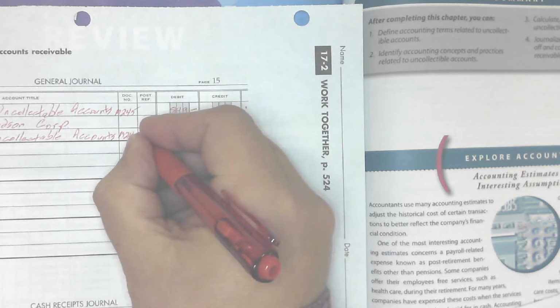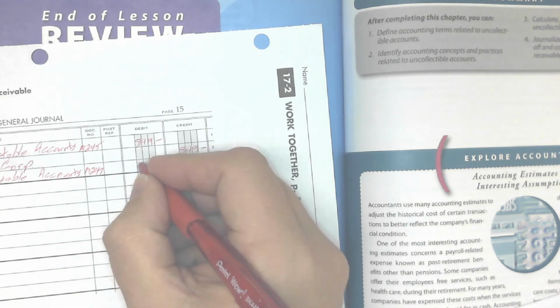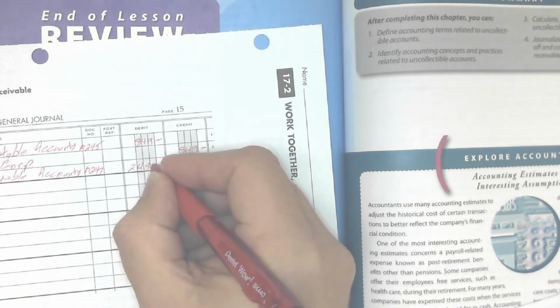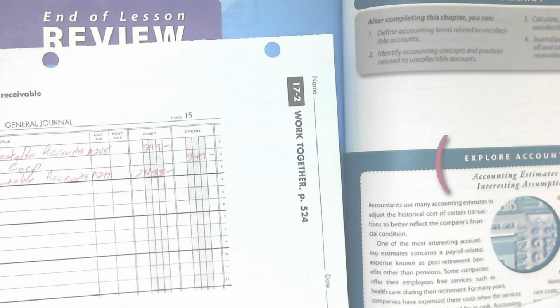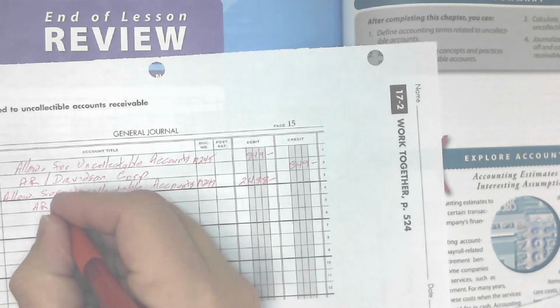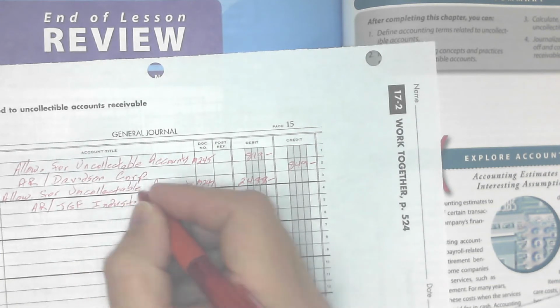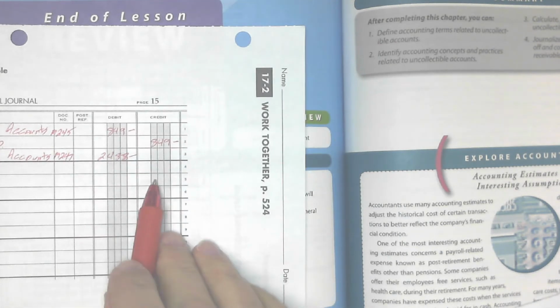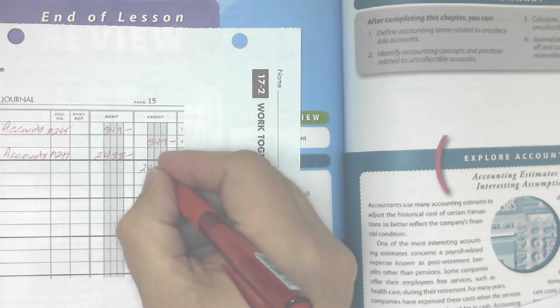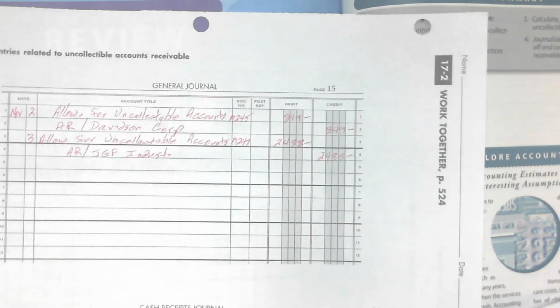M247. We've got an M247. The amount was $2,488, so that's the debit column, just like the other one, $2,488. And then we'll enter another line. It's going to be another AR line for JGF Industries. And then in our credit column, the entry for 2488. So there's that one.